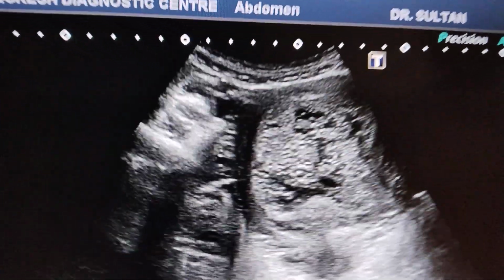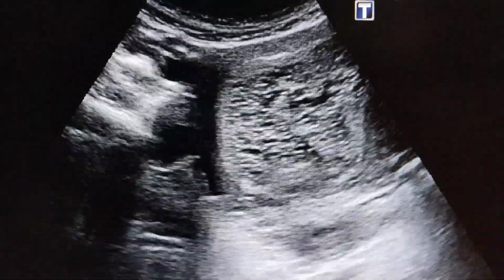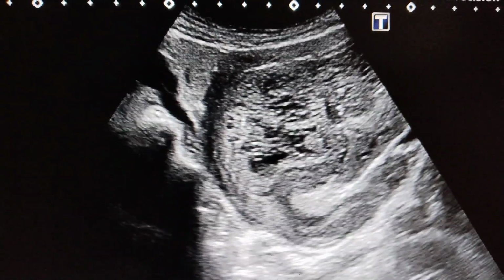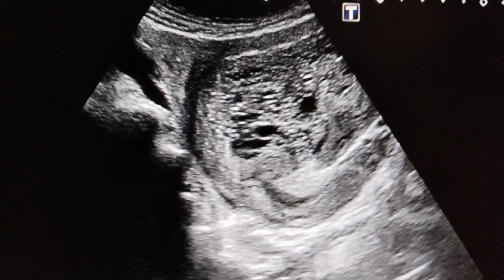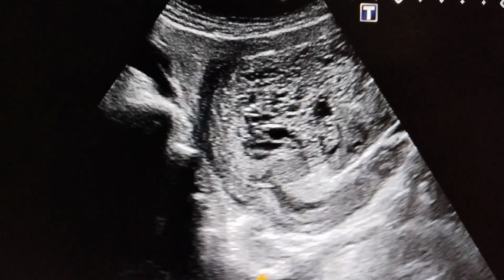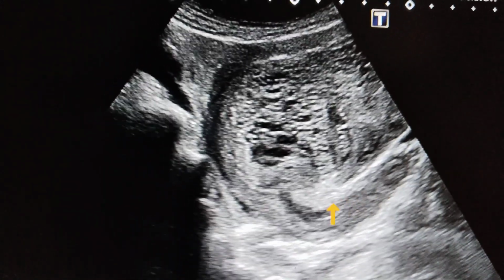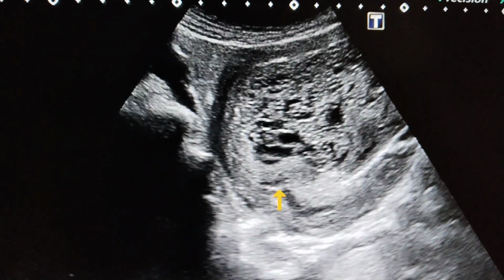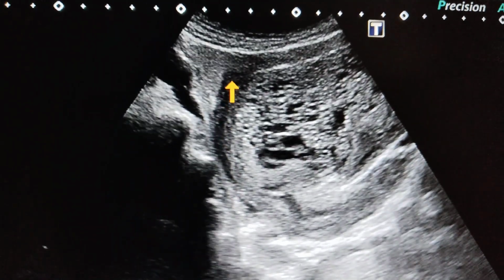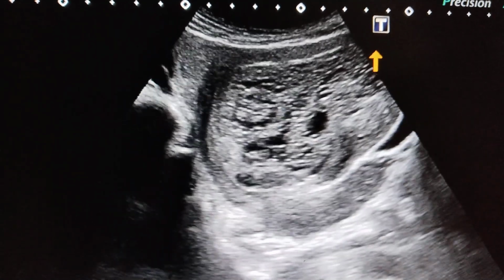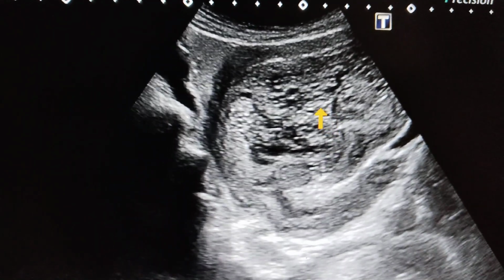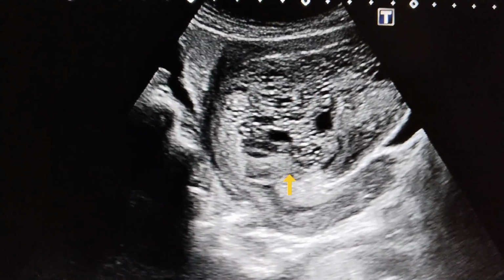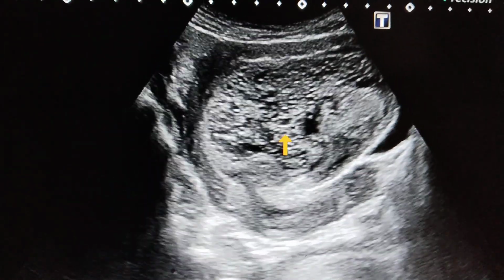Here we can appreciate the pelvic region. Look here, this is the cervix, and this is the body and fundus of the uterus, and this mass is seen within the uterine or endometrial cavity.